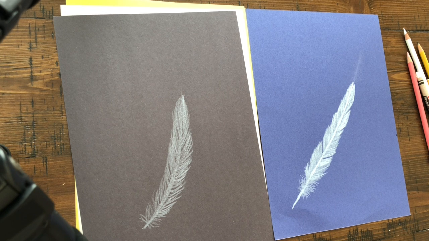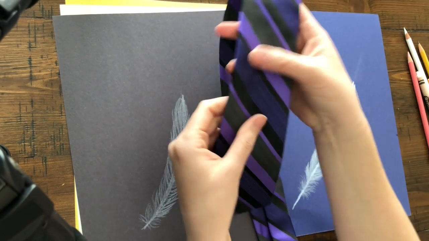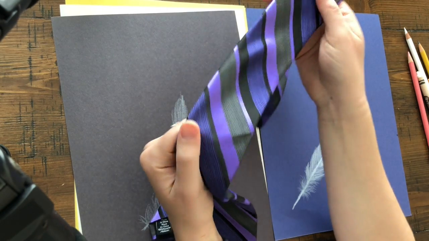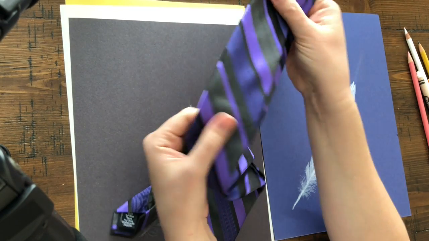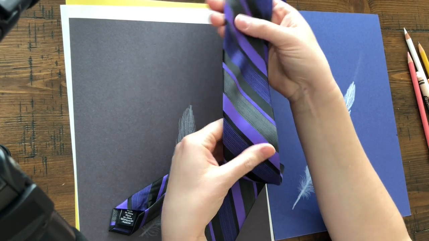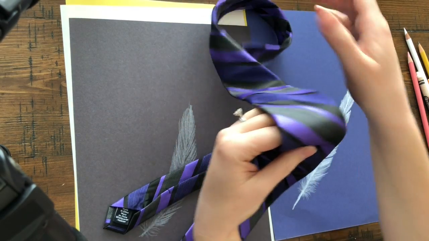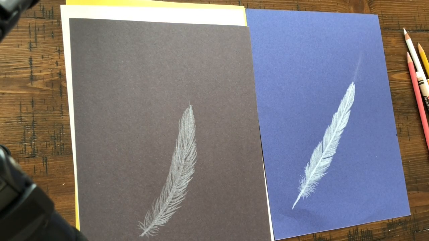Texture is something, the way that something feels. So you can go around and find different textures. Grabbed a couple of things. This is a tie. It's kind of silky and smooth and shiny. That's one example of texture.